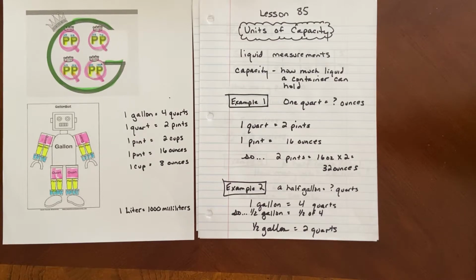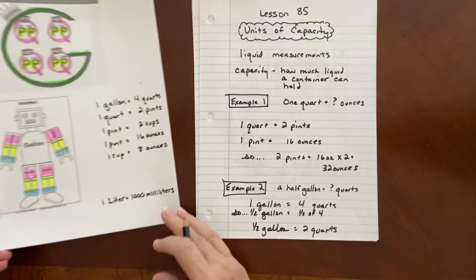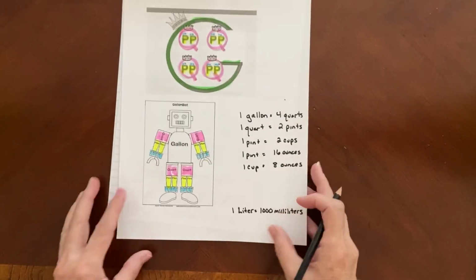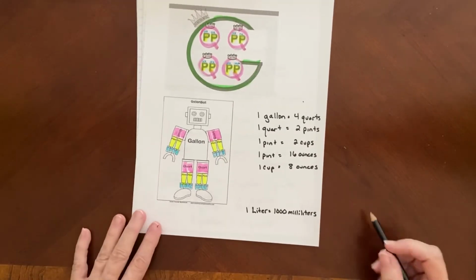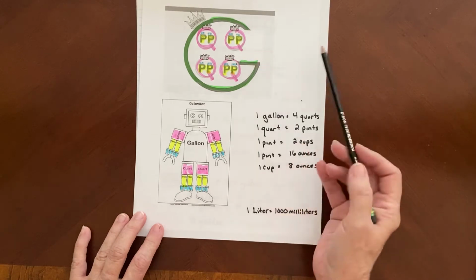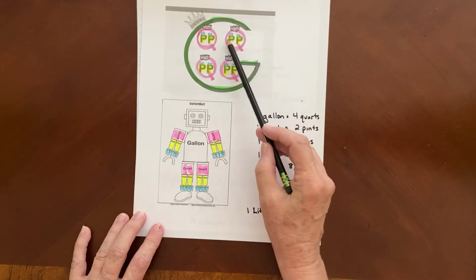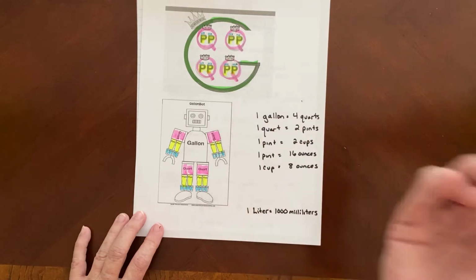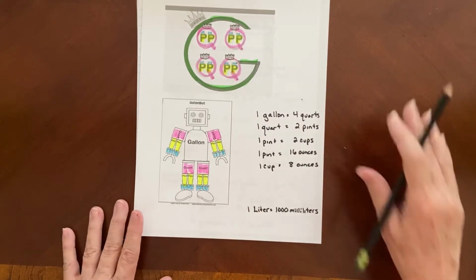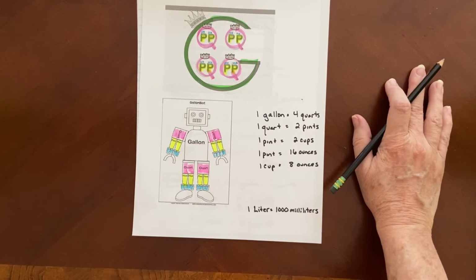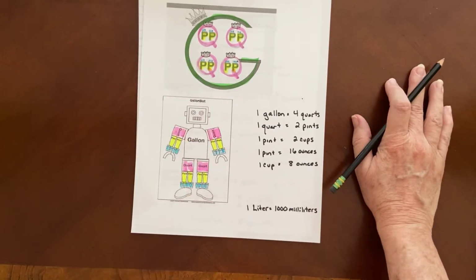You can get a 2-liter bottle of soda. You can get a 16-ounce drink. So we're going to talk about that. There's a couple different stories that go around. You probably had this in 4th grade. This is something about a king who is a gallon, and he has 4 queens, and each queen has 2 princes, and each prince has 2, I don't know, crowns or something, stars in his crown. So maybe look up that story. I'll try to see if I can find it and put it on the website.